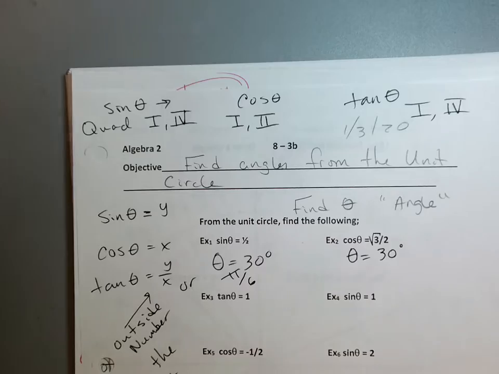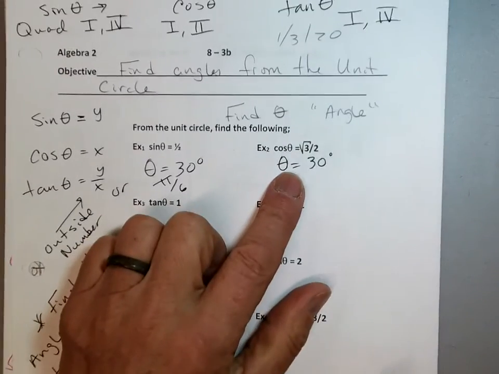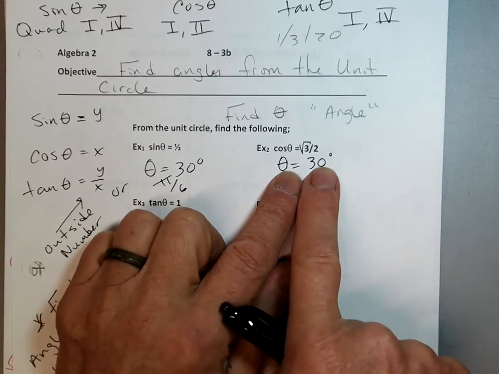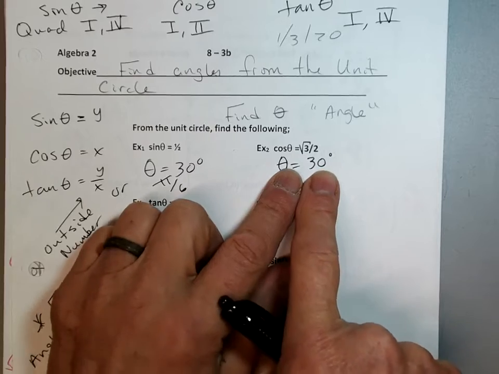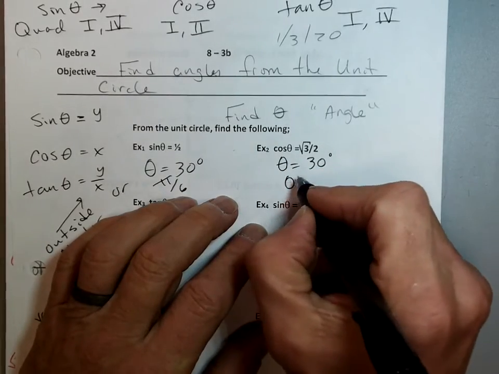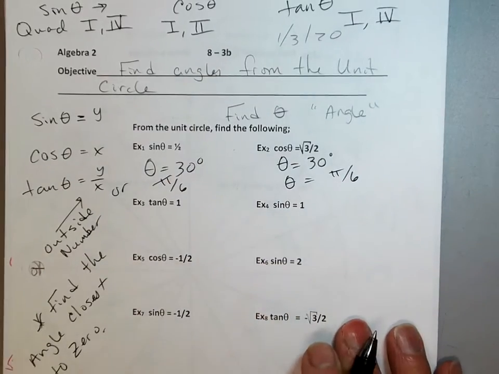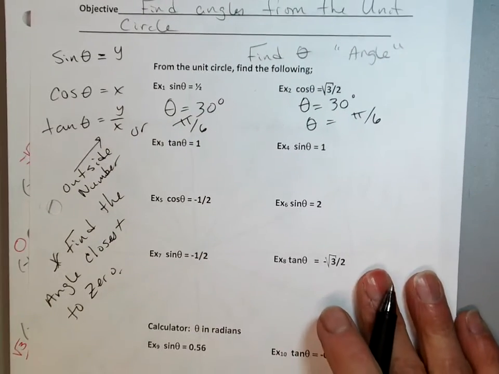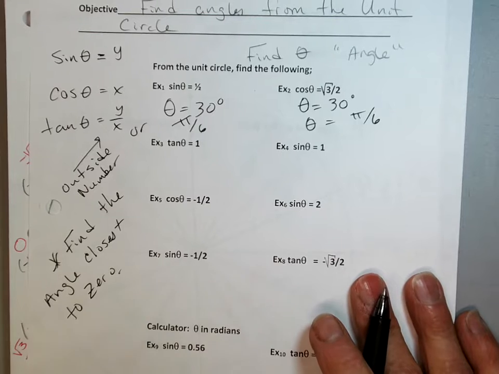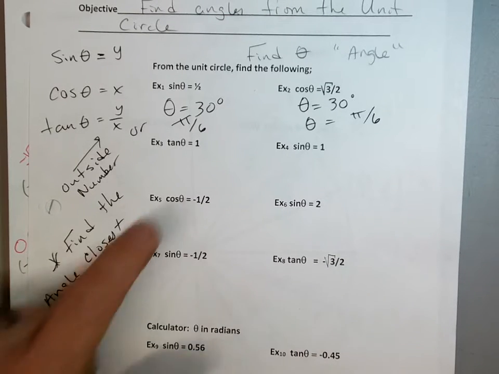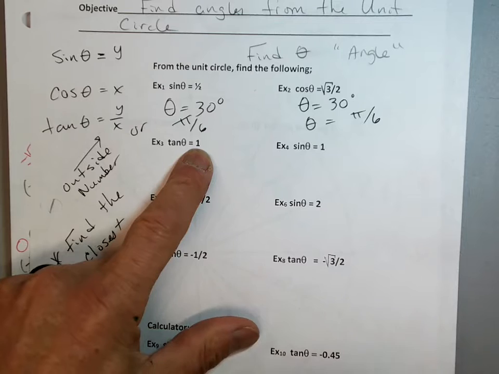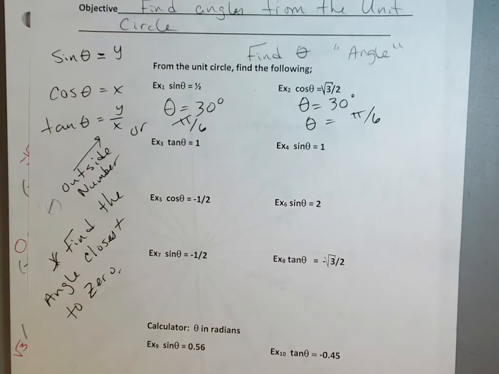Okay, now let's keep going. So, Autumn, you're right. So, cosine, we only find the angles in quadrant 1 or 2. We don't take answers from 4, right? Or in radians, theta is pi over 6, okay? How am I doing? Thumbs up? Okay, tangent. Now, tangent, these are my values that we already did all that work. They're the ones on the outside. So, where do you see 1 for tangent?